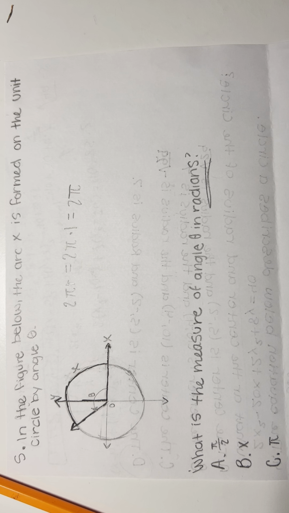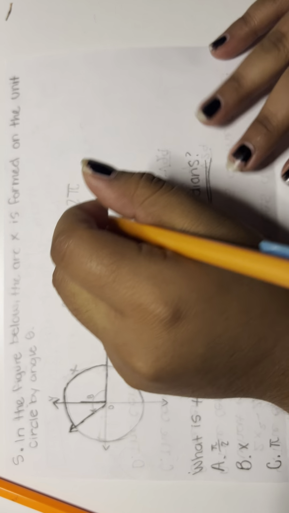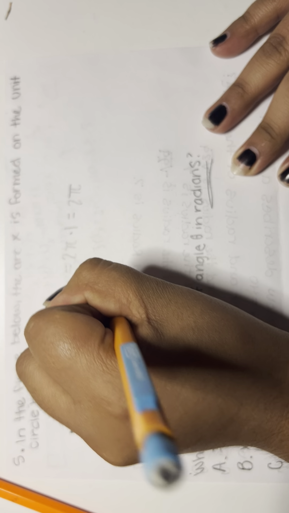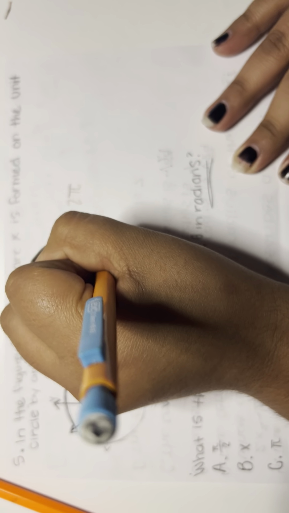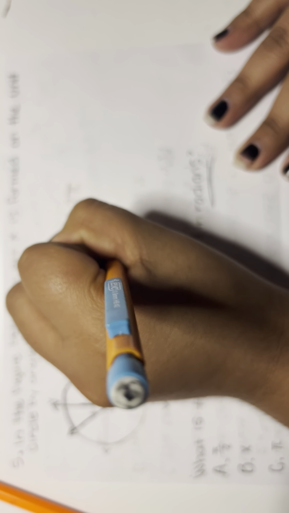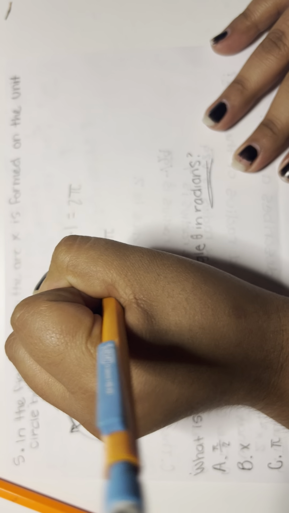And the full rotation angle has the measure of 2 pi radians. So the angle would be 2 pi θ and the arc length would be 2 pi x. When we write the proportion, it would look something like this: 2 pi over θ equaling 2 pi over x.